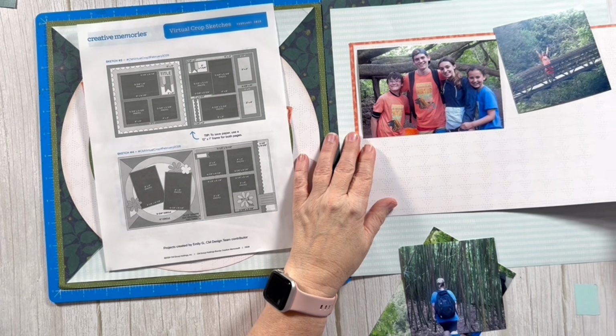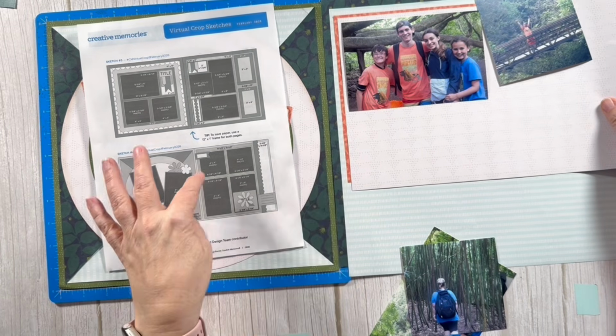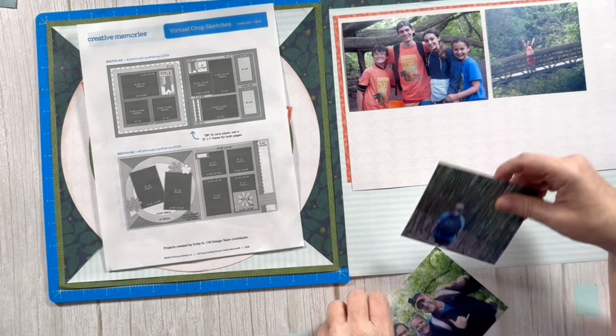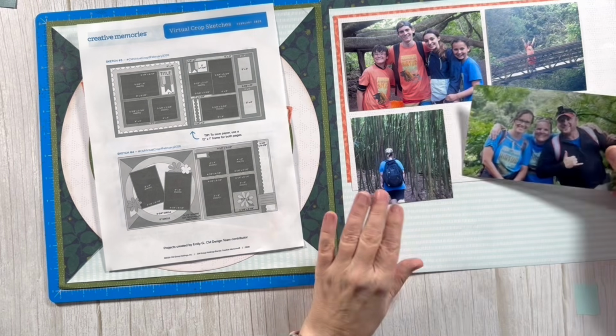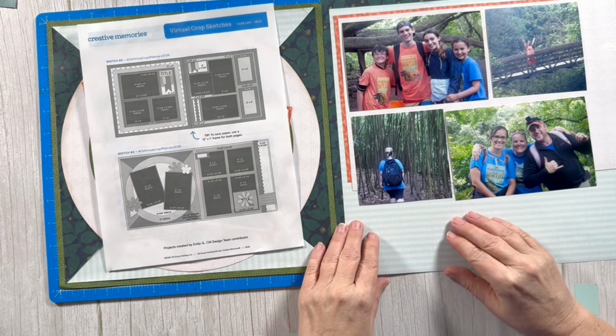So it carries the mint over to this page, because if I have something on the left page, I like to follow it through on the right page. So it would look something like this, was what I was thinking.